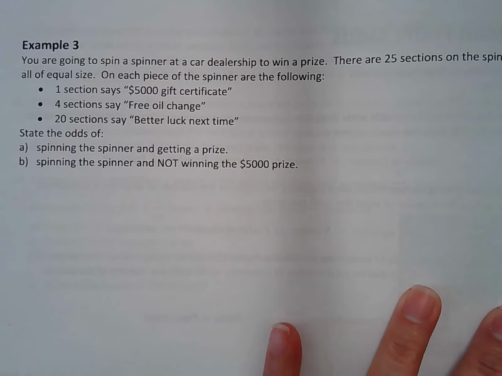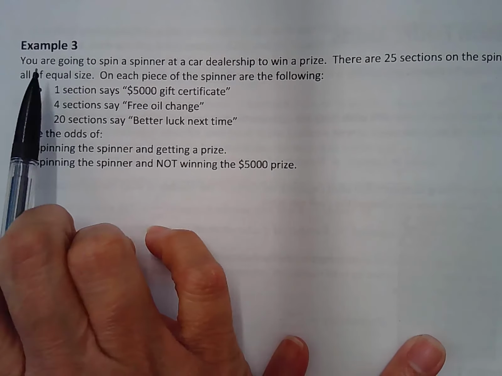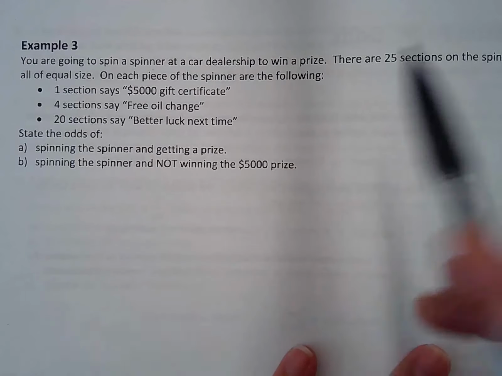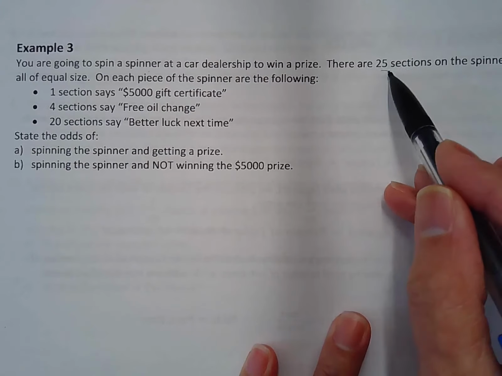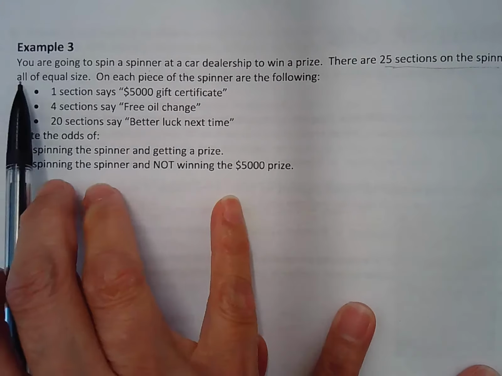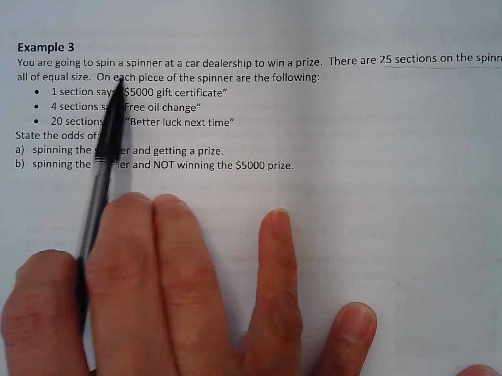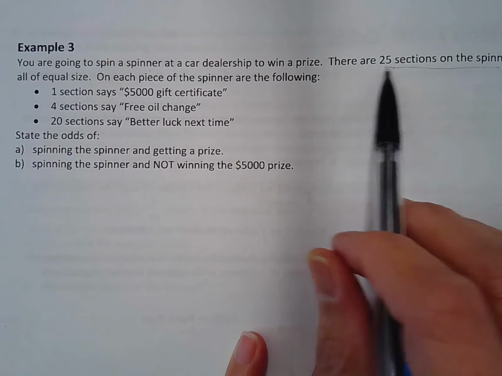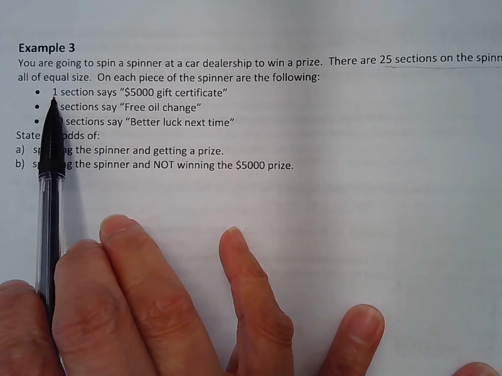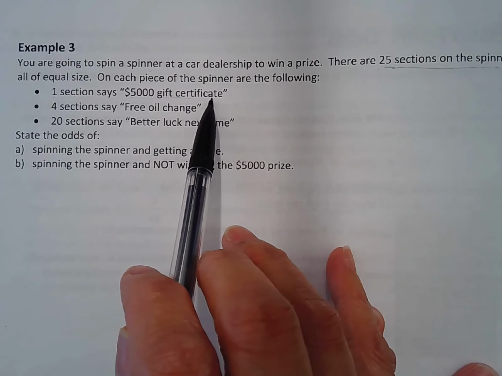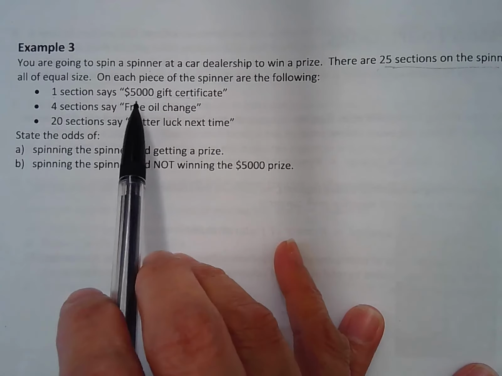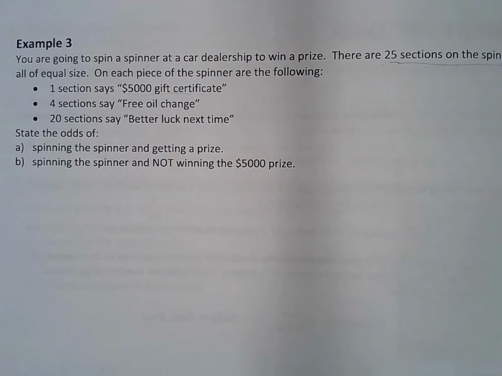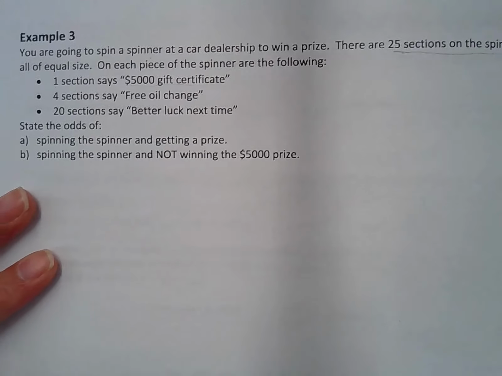Okay, example number 3. We are going to spin a spinner at a car dealership to win a prize. There are 25 sections on the spinner, all of equal size. So there should be 25 sections. One section says a $5,000 gift certificate. 4 sections are a free oil change, and 20 would say not a win, so better luck next time. So let's do part A.